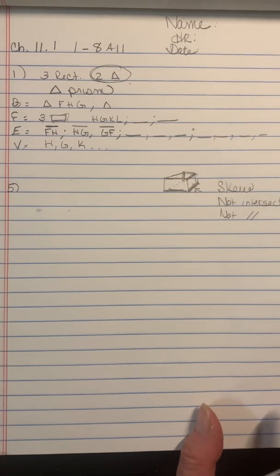Good luck. Check your answers, of course. Show your work. Be neat, be organized. This is our last chapter with the geometry of three-dimensional figures. So do your absolute best on this work because it can be a little bit challenging, but embrace that challenge.